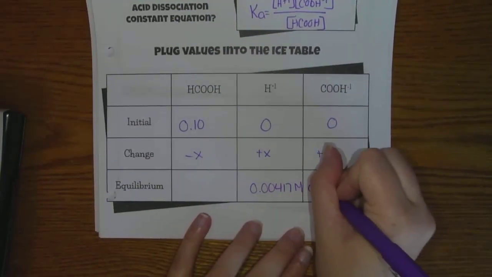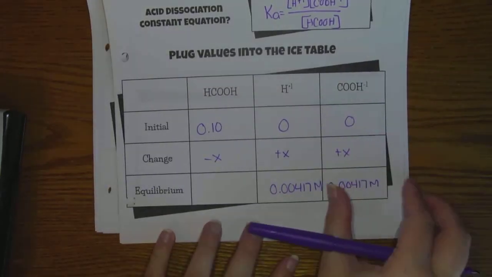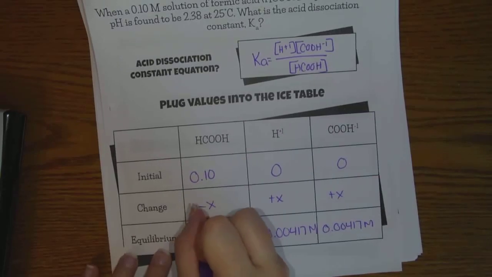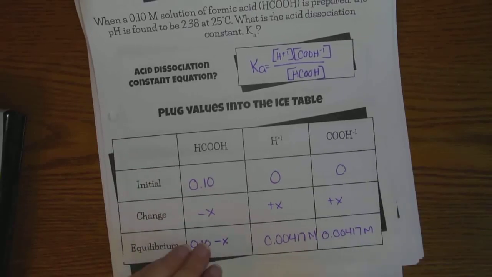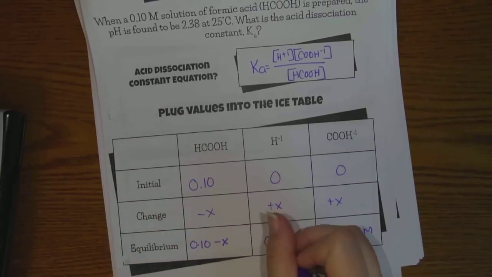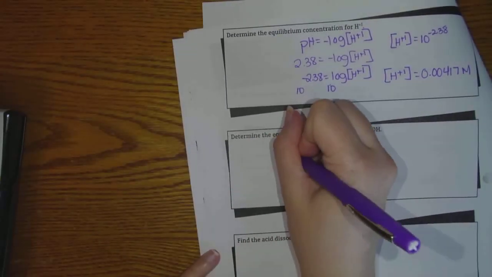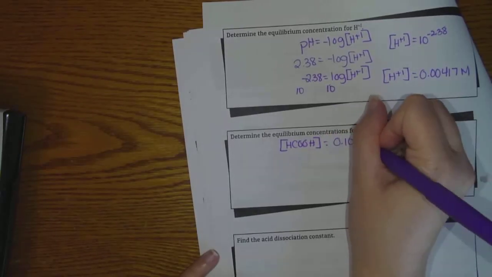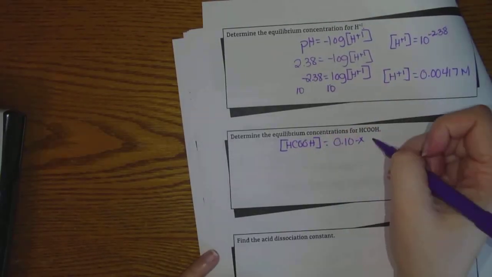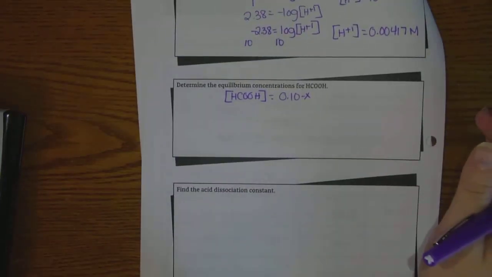So the next step, I can just fill that in for my concentration here. And then to solve for my equilibrium concentration here, I would take 0.10 minus x, and my x is this value here. Remember, x is equal to 0.00417. I need to find my concentration at equilibrium for my formic acid, because that is what's going to help me determine my acid dissociation constant.